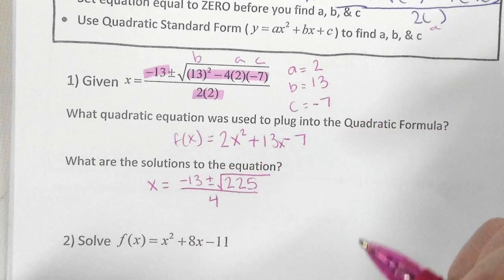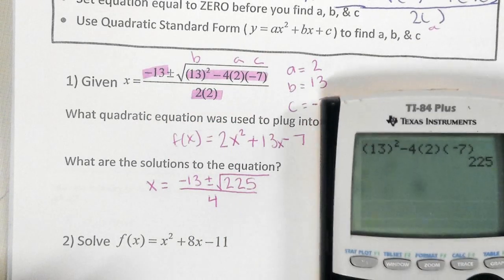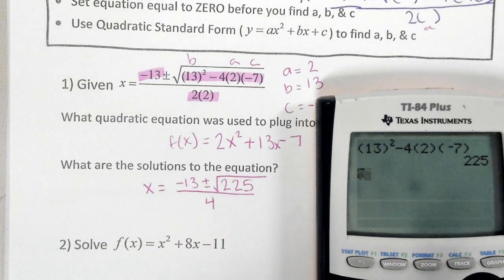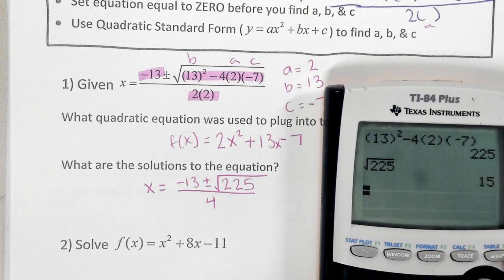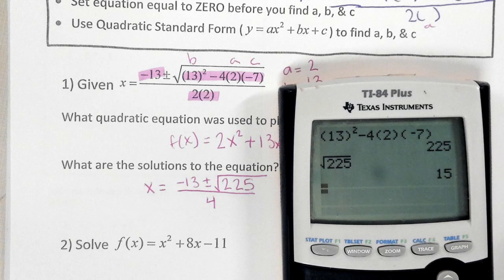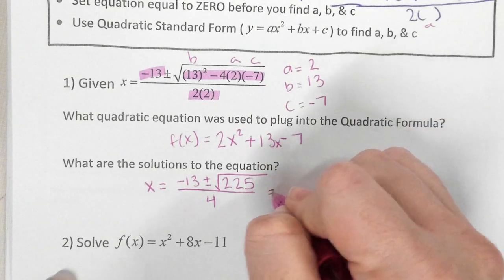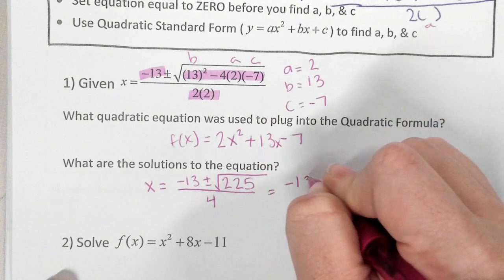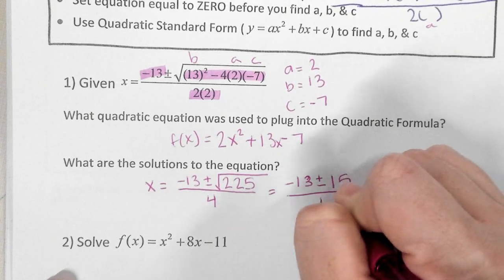Now, we got lucky on this one. If we would have typed that whole thing in our calculator, we would have gotten an answer because this is a perfect square. If you're ever unsure, you can do the square root, type it in there, and if it gives you a whole number, it's a perfect square. What if it gives you a decimal? Then it's not a perfect square and you have to break it down. Yes? So this one was a perfect square, so that means I can rewrite it. And this is negative 13 plus or minus 15 over 4.